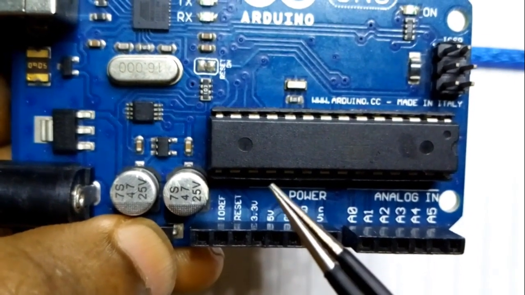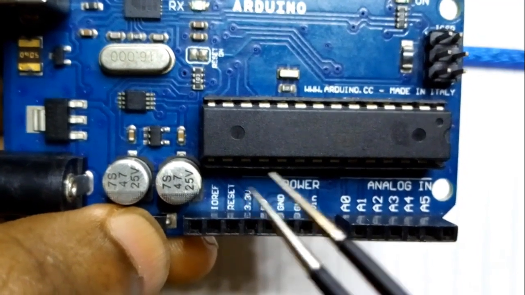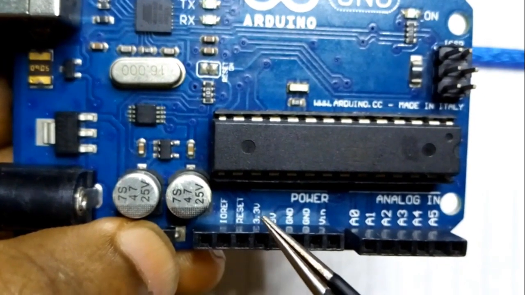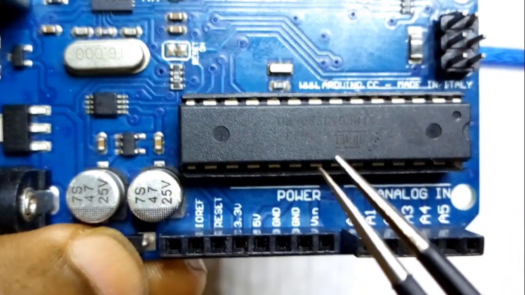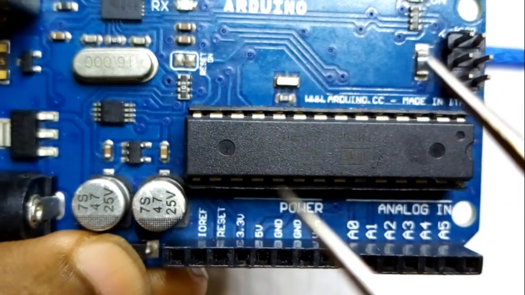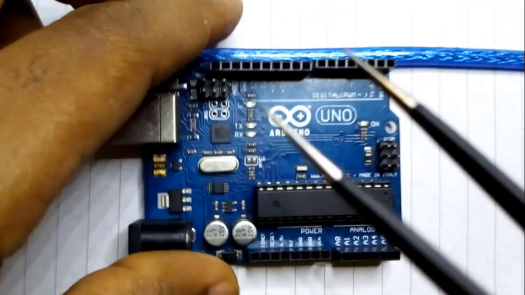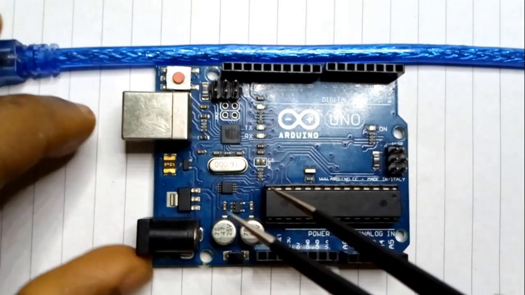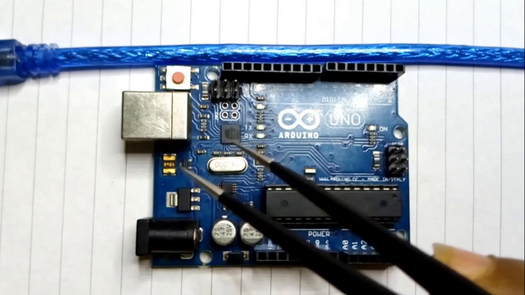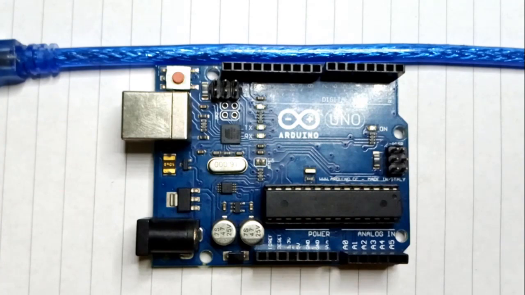But if you are using a circuit that requires a 3.3 volt source, then you can tap power from this 3.3 volt source to power that particular circuit without having to go and find another power source. However, this 3.3 volt power source is actually used for low level current applications. It can supply just about 50 milliamps of current, so you don't use it for current heavy applications.